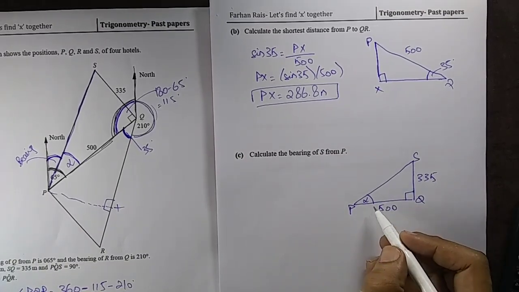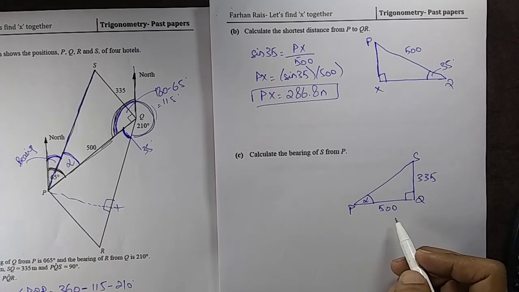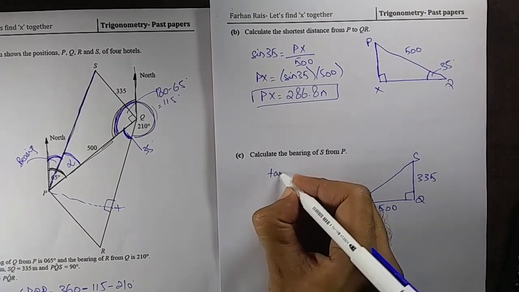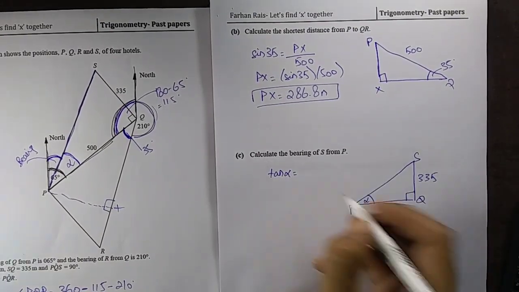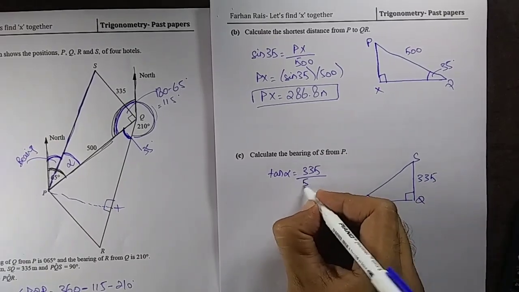So with respect to alpha, we are given a perpendicular and a base. So we would simply use the tan ratio: tan alpha equals perpendicular 335 upon base, which is 500.